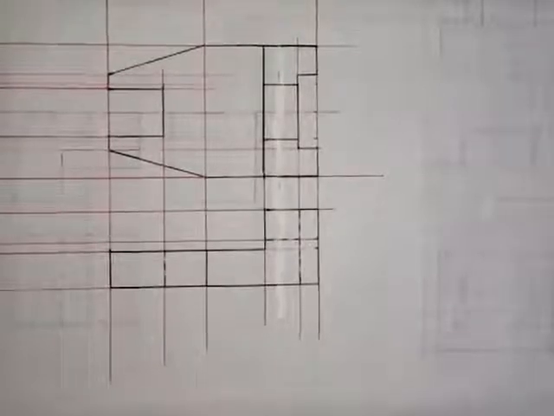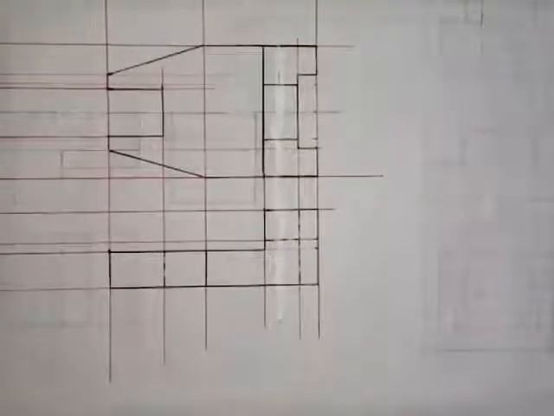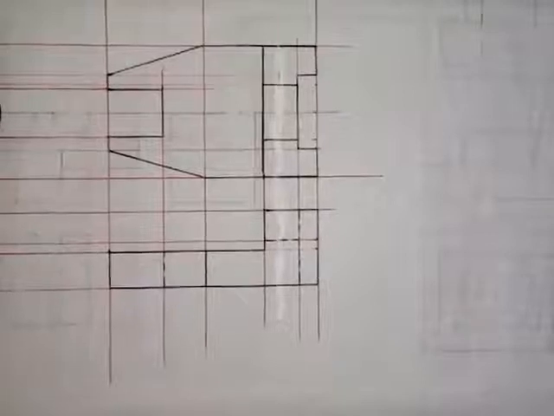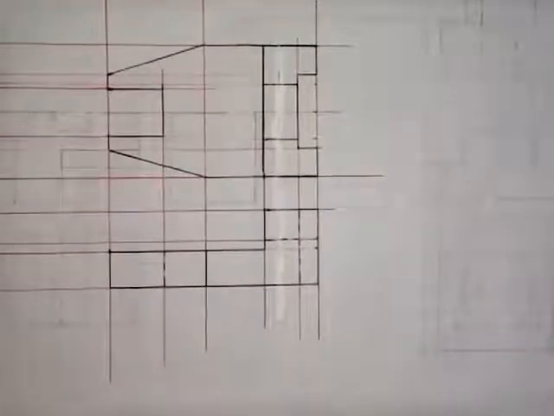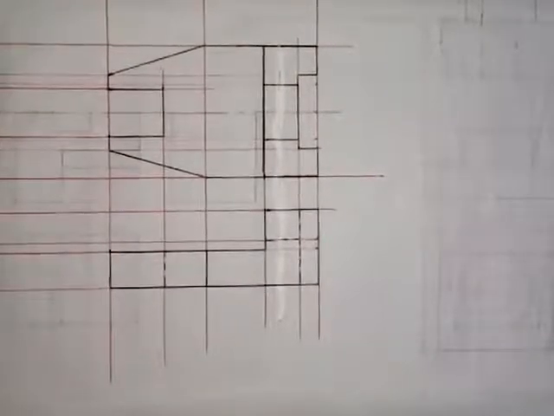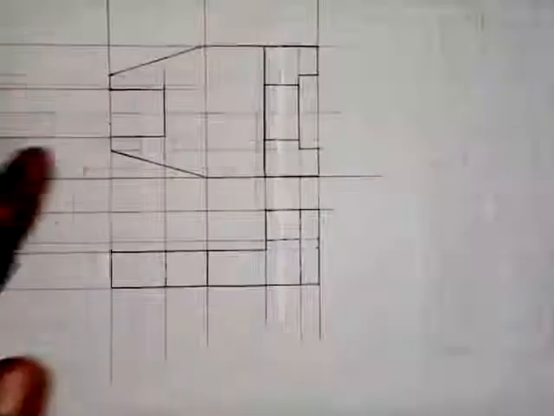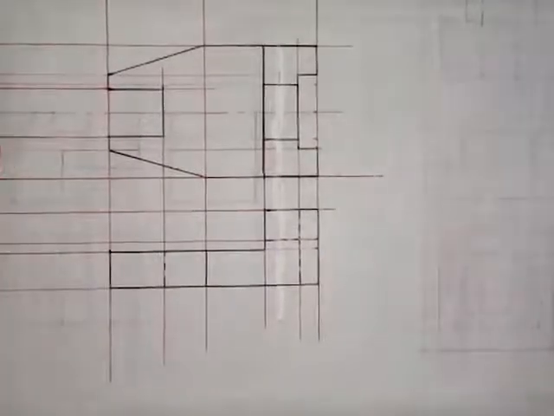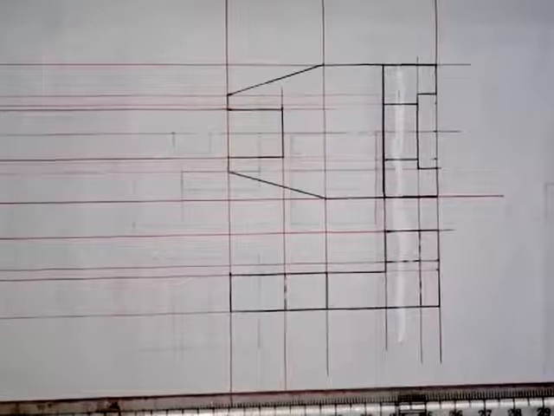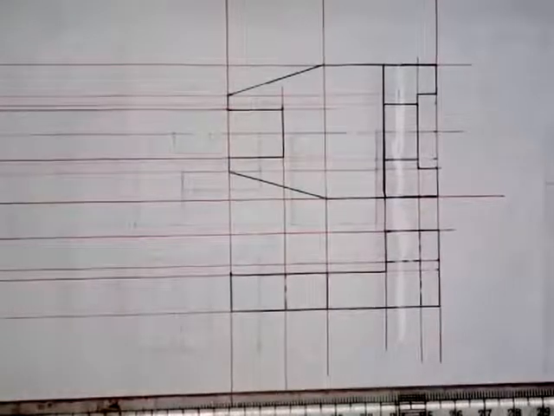So now let's move on to the end elevation, which is going to be positioned here based on the angle that we're asked to use, which is the third angle projection. So we are going to draw it here. So let's look at how it's going to be done.